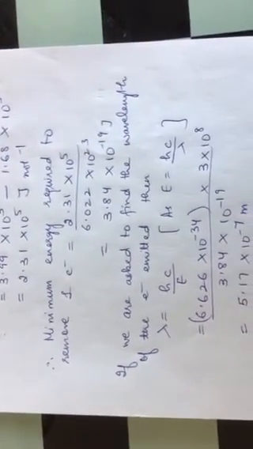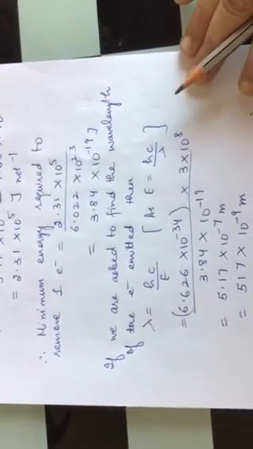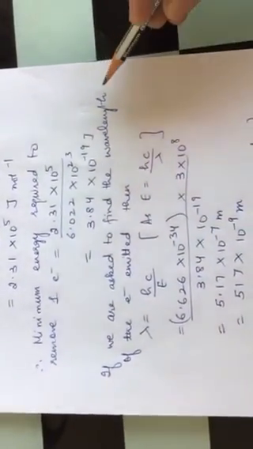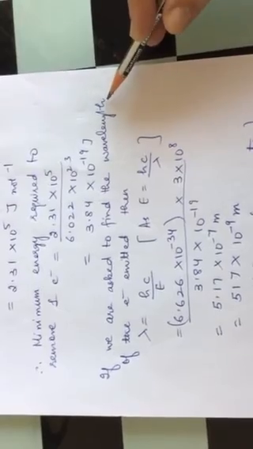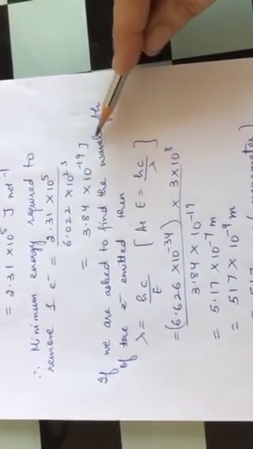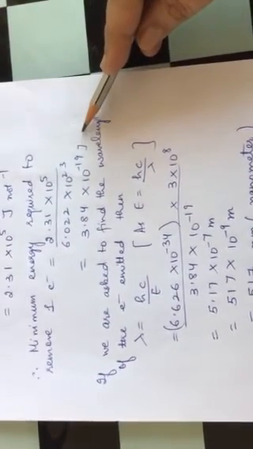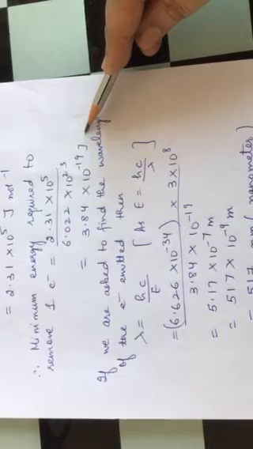If we are asked to find the wavelength of the electron emitted, then we would use our standard formula lambda is equal to hc by E. I wish to emphasize on this topic the difference between energy and wavelength. Here this is the energy required to remove an electron from the surface of sodium.